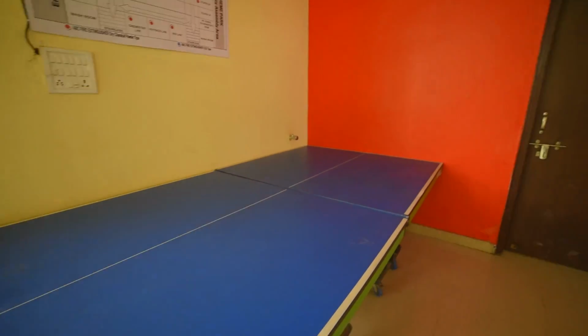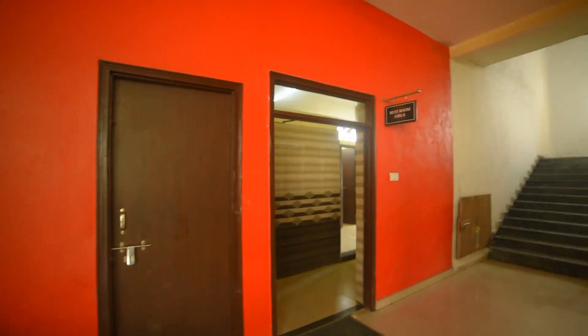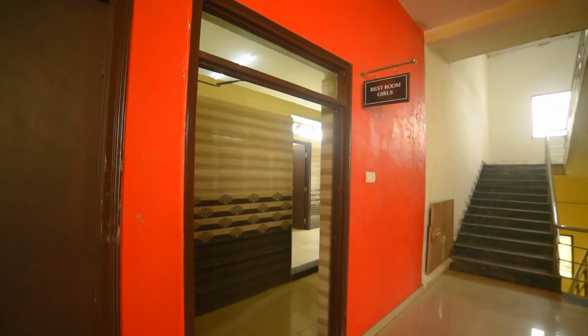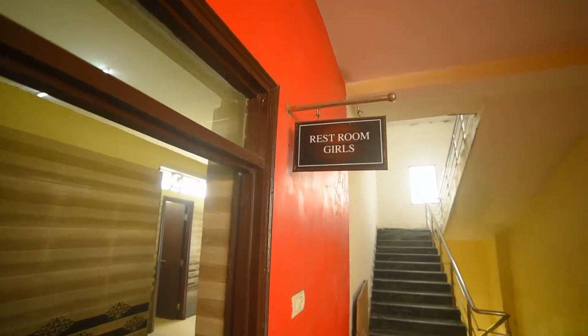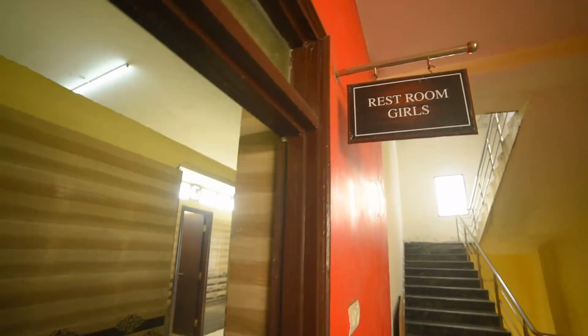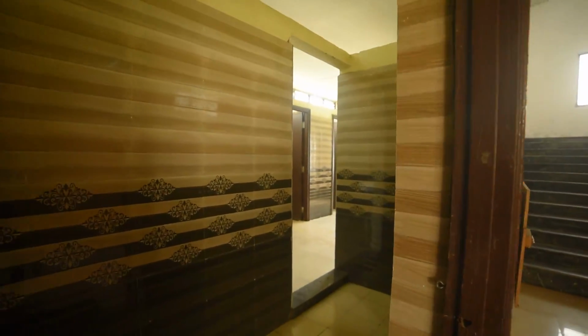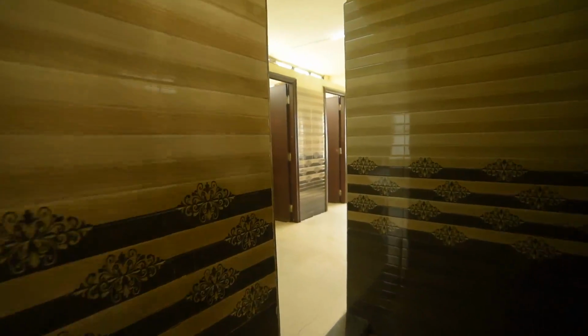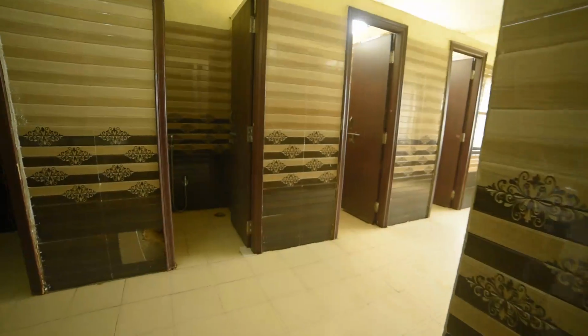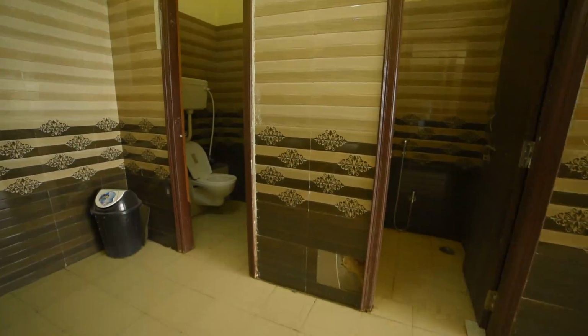So just beside grade 1A we have the restroom for girls, and on the second floor we have the opposite, that is the restroom for boys. Here we have again the cubicles.